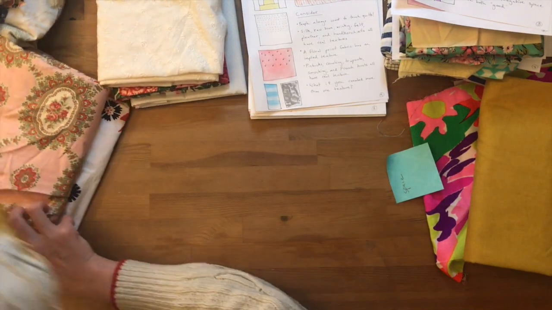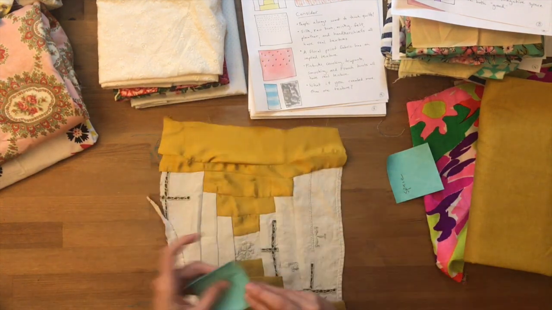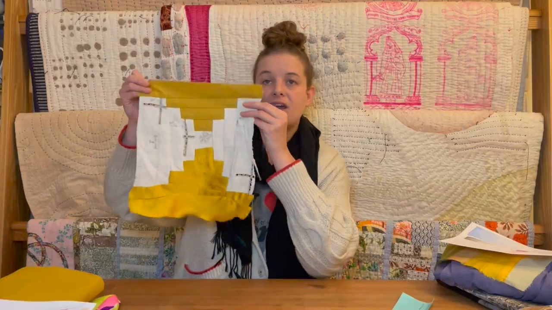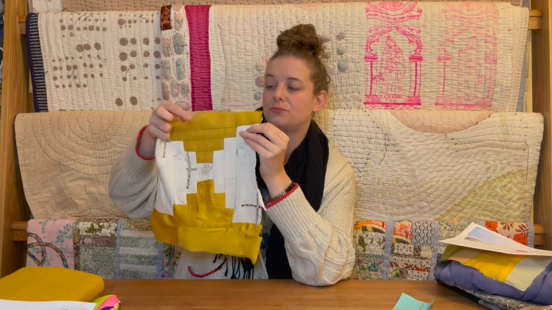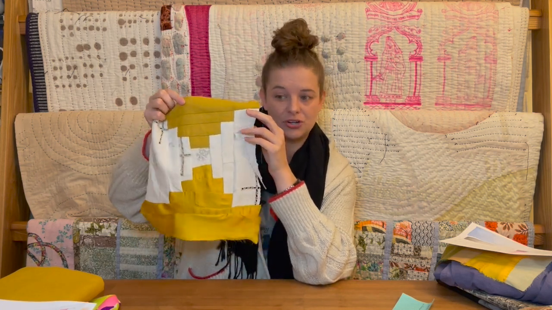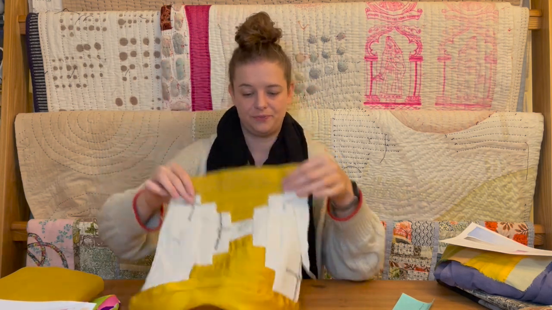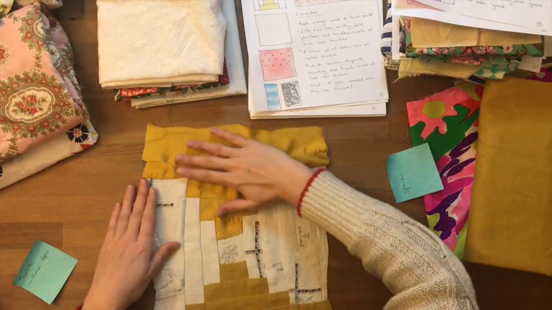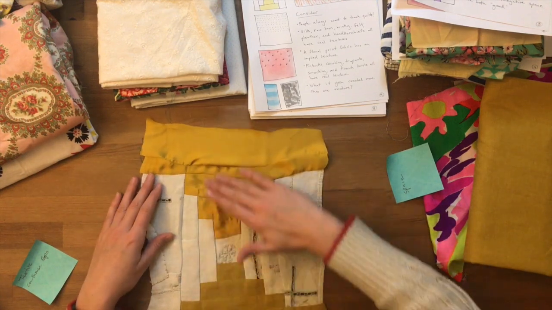My block that explores texture is this one. So here I have contrasted or juxtaposed a rough linen texture against a slinky silk texture. So here I'm highlighting texture by showing the opposites.